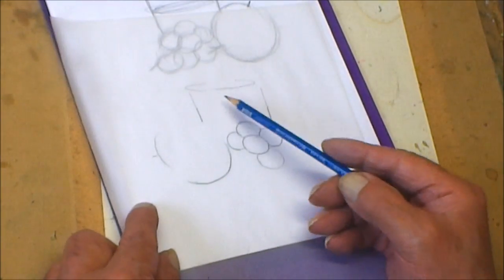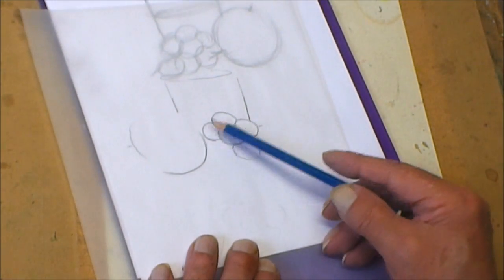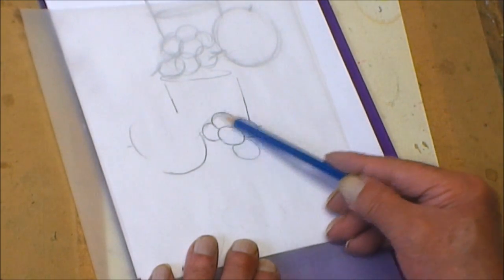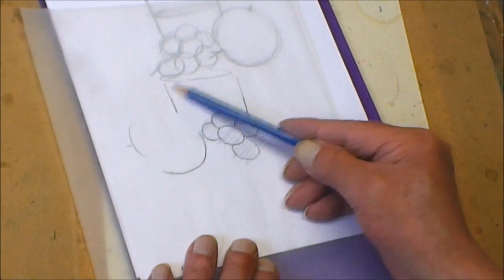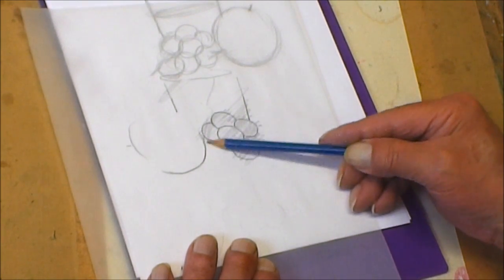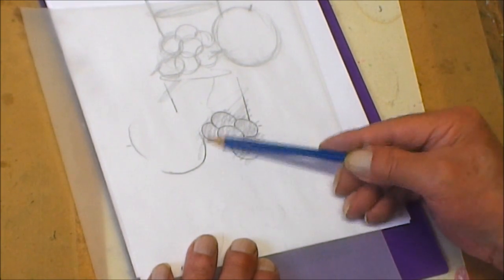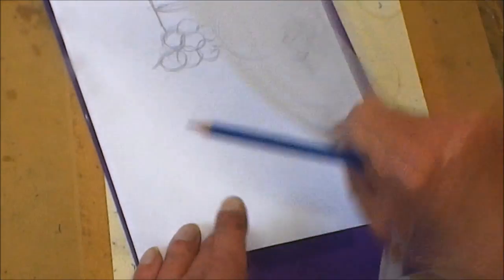Now look, I can now do either that single line, or if I wish, look, I can lay my pencil on the side and do that on a couple of different angles. Now here's the advantage of having this drawing.